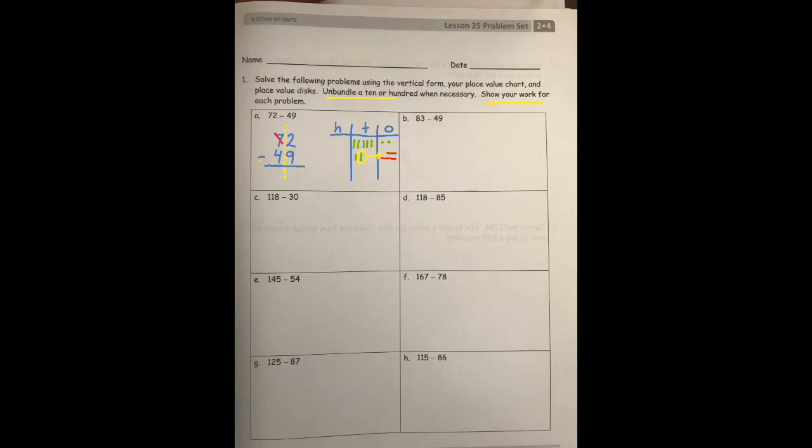So I had 7. Remember, I had all 7. I need to take 1 out. I'm going to borrow 1. So I'm left with 6 because I took 1 out. And I put it into the ones. So I put it with the 2.